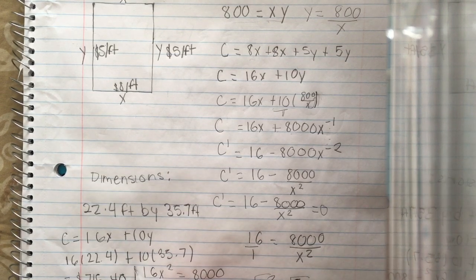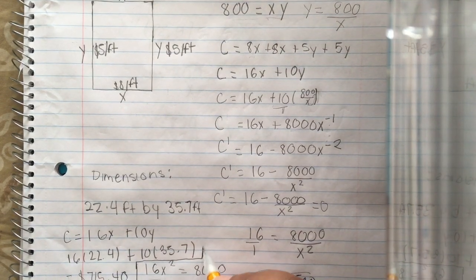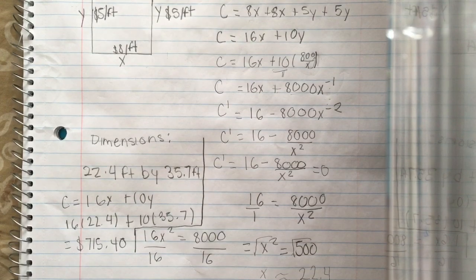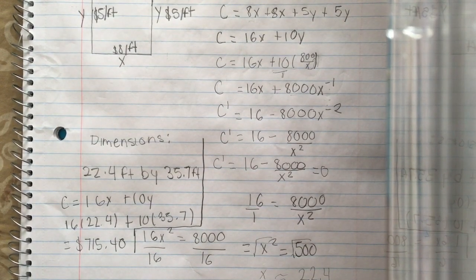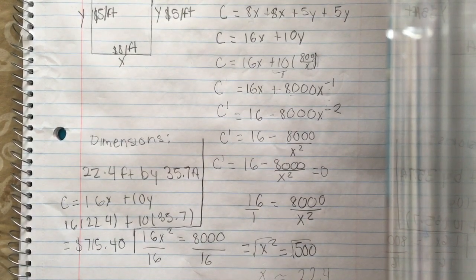So let's wrap this up. The dimensions of the backyard with an area of 800 square feet that will minimize the cost is 22.4 feet by 35.7 feet.